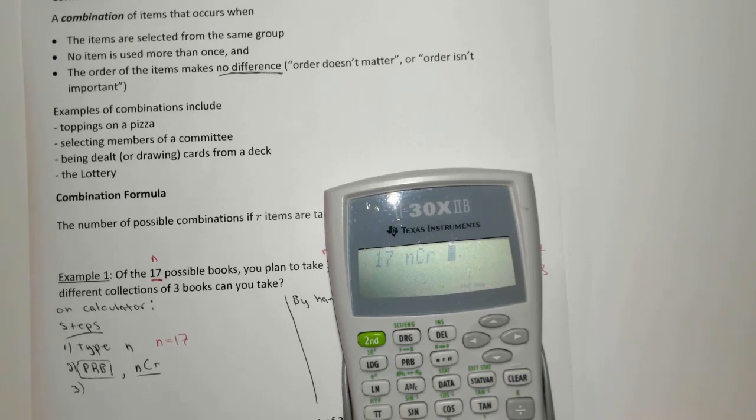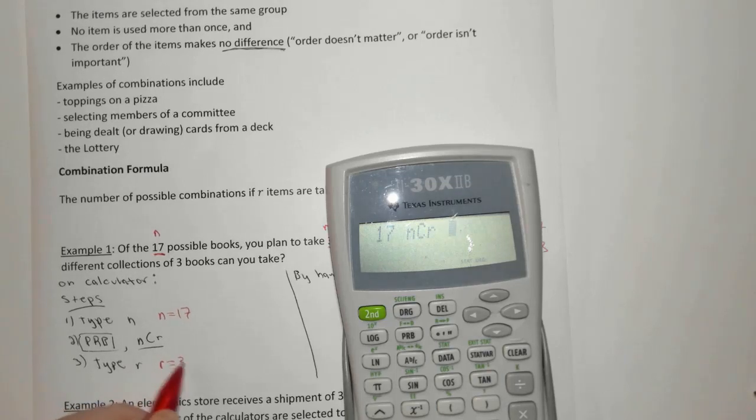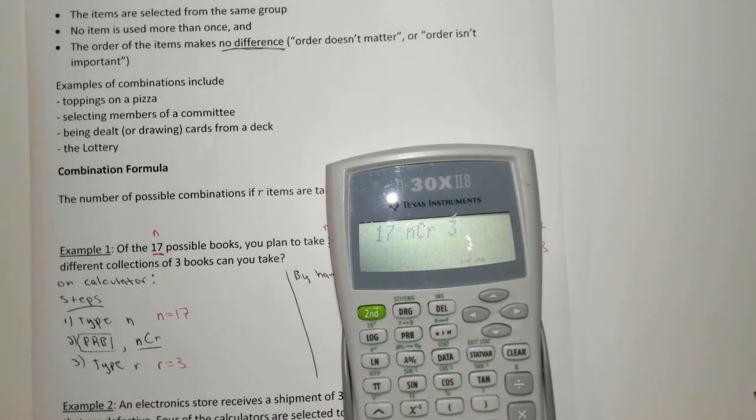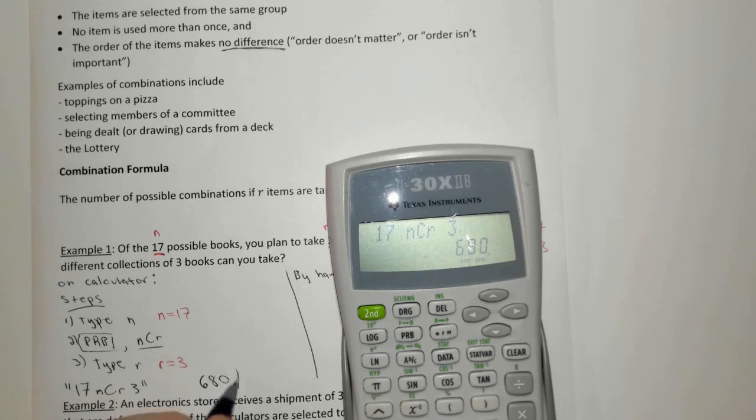And then we've got to type in R. Of course, in this case, R is 3. So when we type in our calculator, it should look like 17 NCR 3, and that is 680.